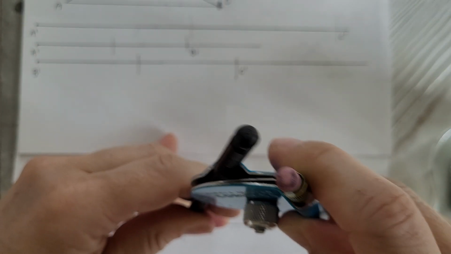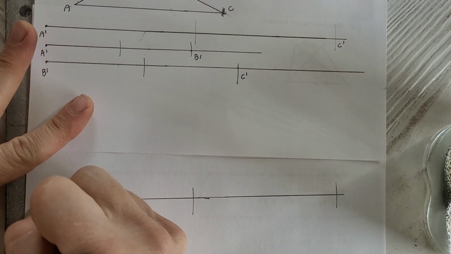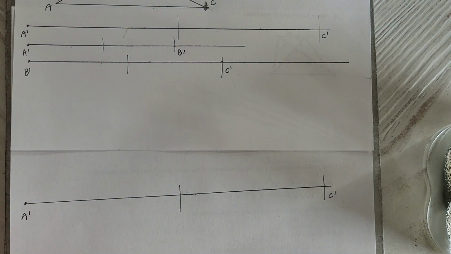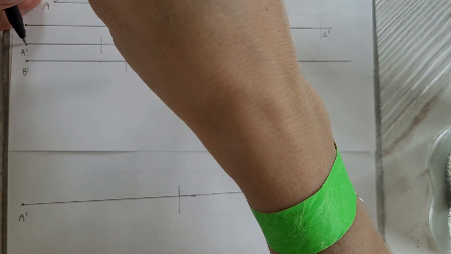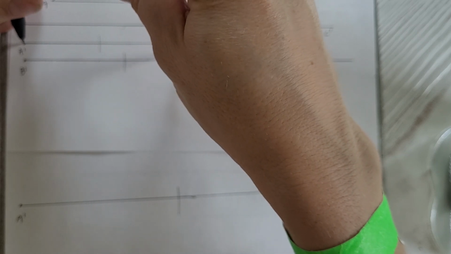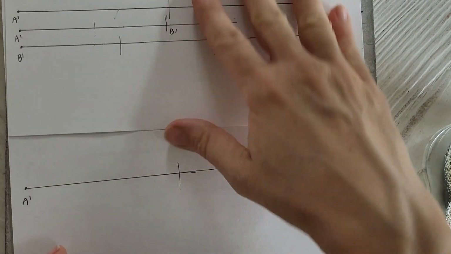I think that might be the easiest thing to do there. Okay, so then with A prime, B prime, I can open up my compass. This should be fine. Right, okay, so there's my compass at that setting.